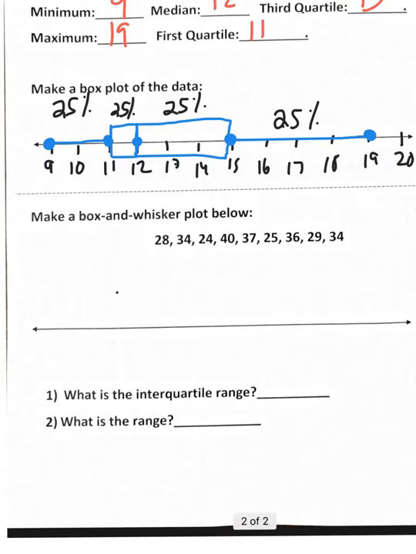5 things. You're going to need the minimum, remember that's the smallest number, and the maximum. You're going to need the median, you're going to need Q1, and you're going to need Q3. Okay, so find all 5 of those things, and then restart the video. Pause it now.